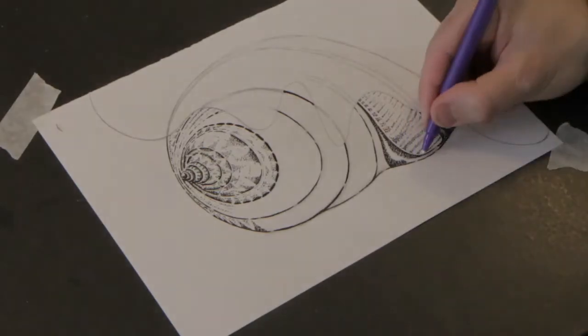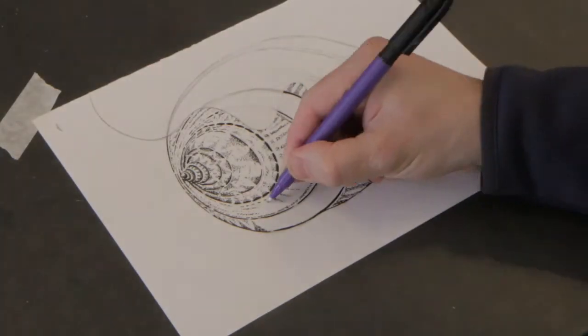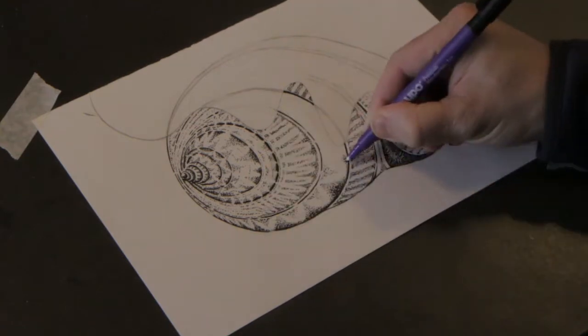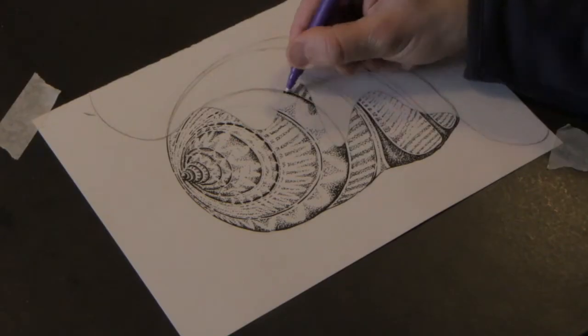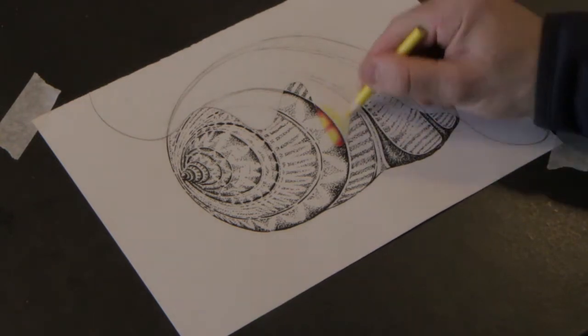For areas of shade, cluster the dots together to create shadow. For lighter areas, draw fewer dots spaced further apart to create highlights. Refine the technique, then begin work on the second section of your study.